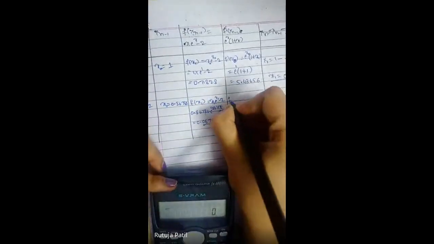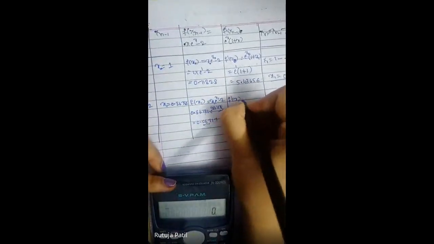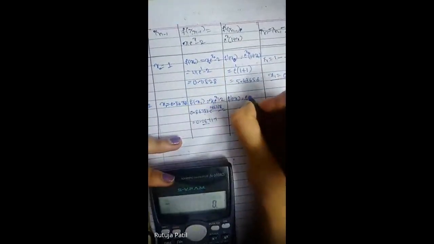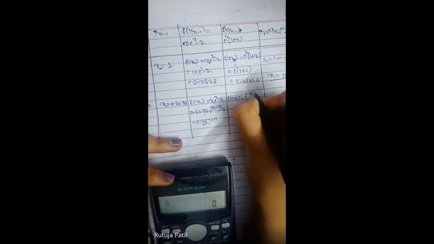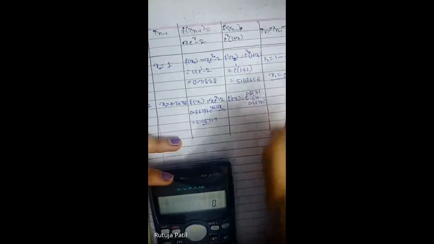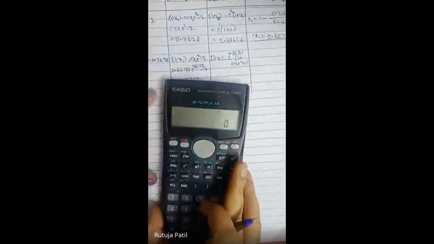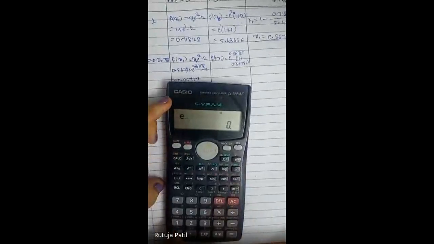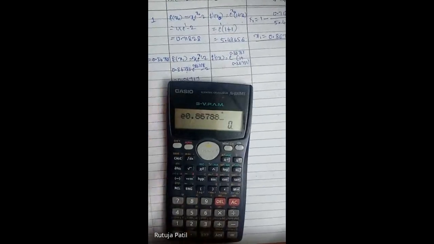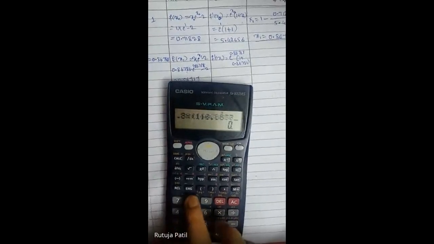Now next, f dash of x1. In this equation, we need to put this x1, that is e to the power 0.86788 into 1 plus 0.86788.